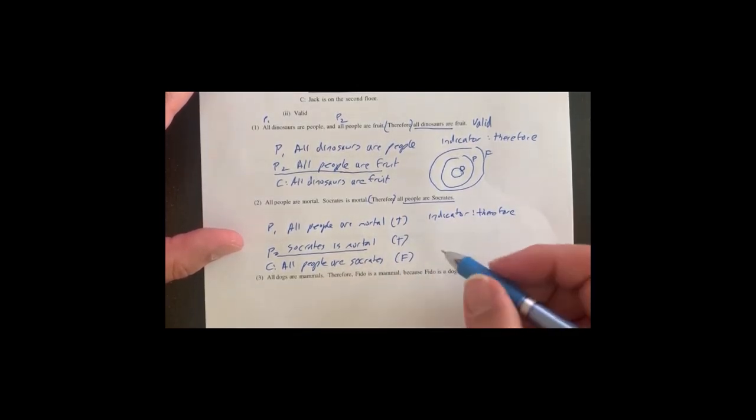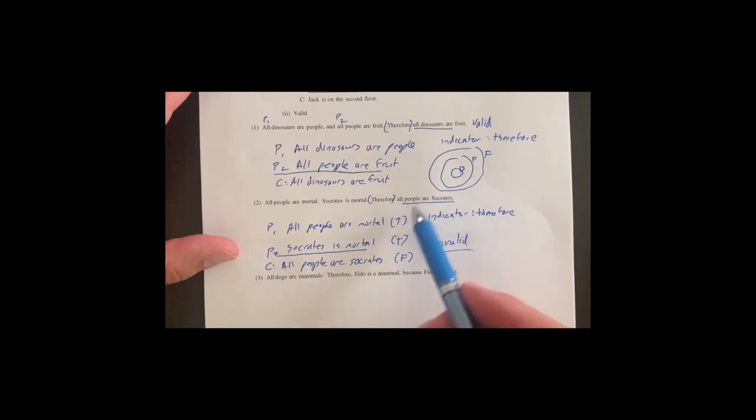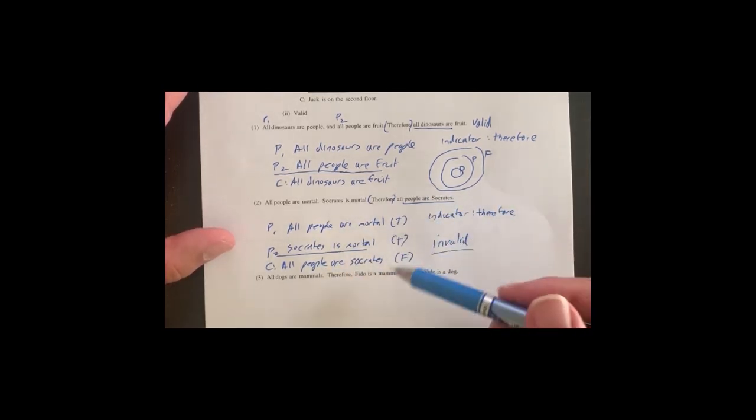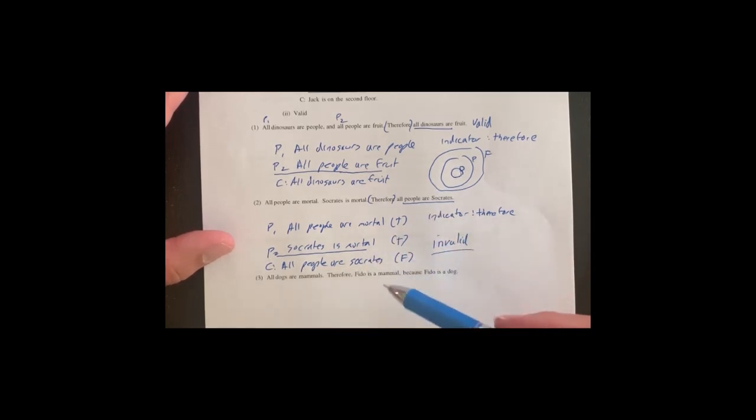True, true, false. That is the one thing that we know makes an argument invalid. So you've got a silly idea in the conclusion, but it's really the structure of it that makes it invalid. The inference just doesn't work here.